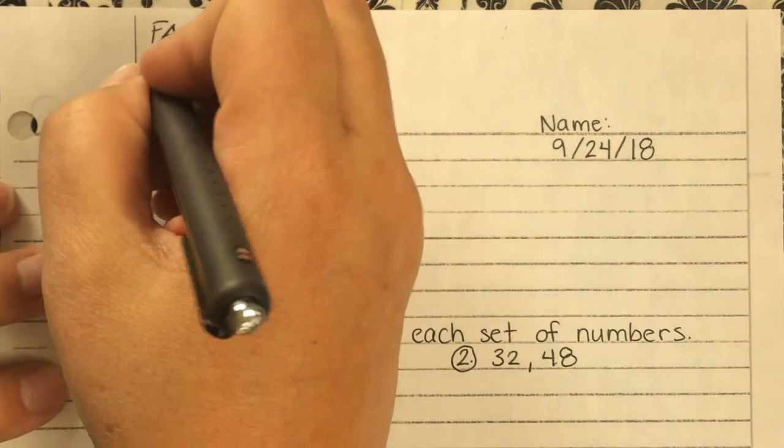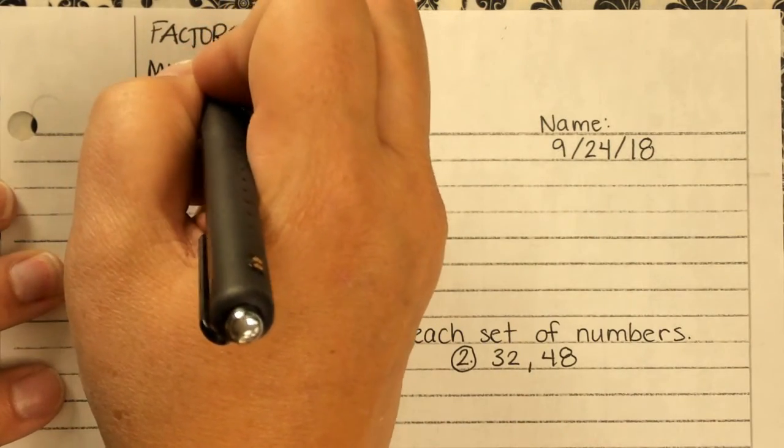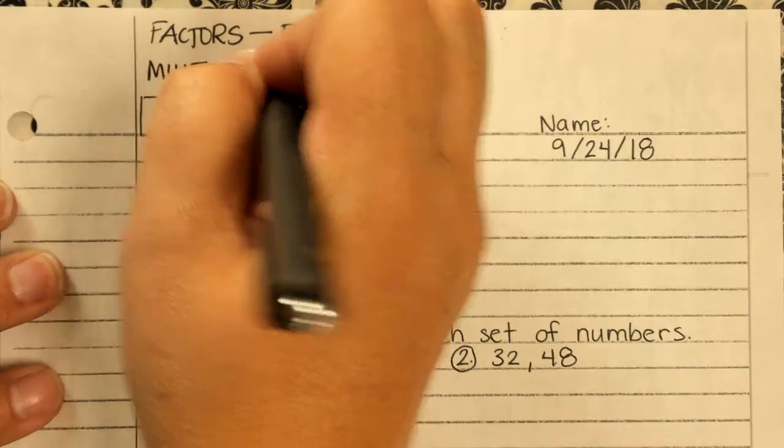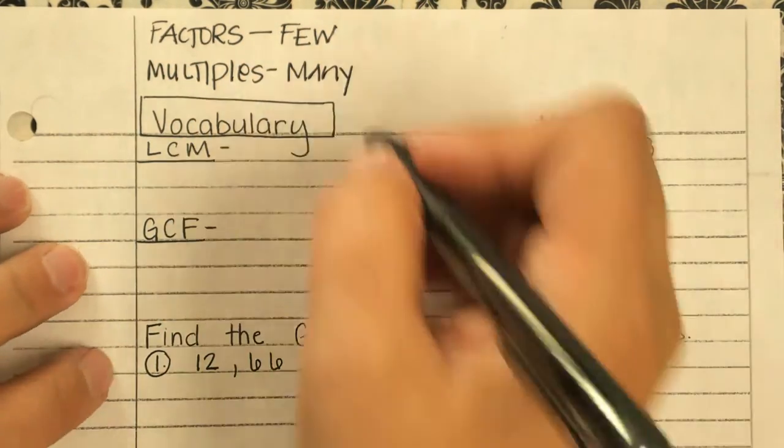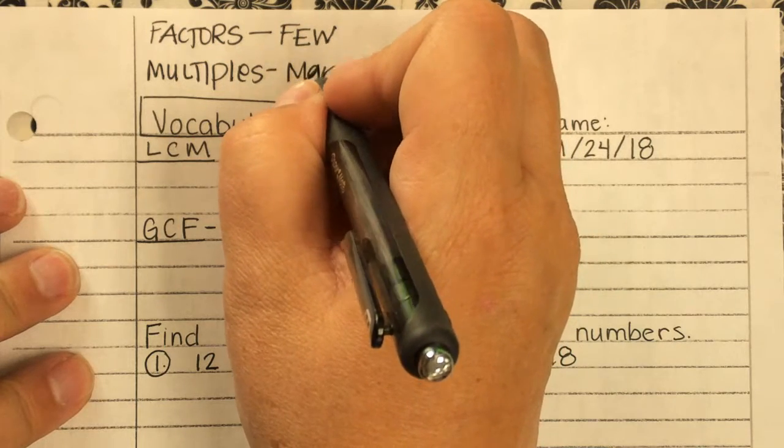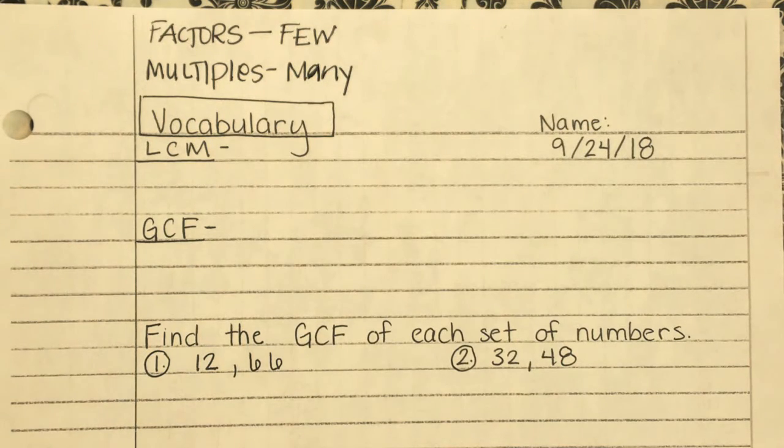Okay? The opposite of that are multiples. Multiples are many. So factors few, multiples many. And that should look like an M. Sorry. Multiples start with the number itself and go on forever. And they're what you say when you skip count. So if we were skip counting by 5s, 5, 10, 15, 20, those are all your multiples of 5. Alright, so factors, they're going to have a few of them, but multiples are infinite.